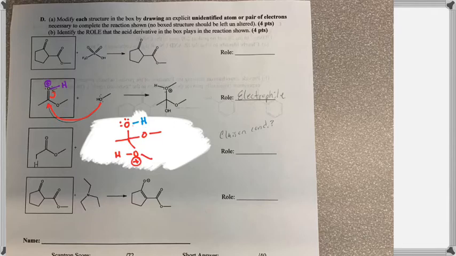What was wrong with the thing in the black box? It needed a hydrogen. What were the directions? Modify each structure by drawing an explicit unidentified atom, like a hydrogen, or pair of electrons. What do you need to do? By drawing an explicit atom. The explicit atom to draw would be hydrogen.